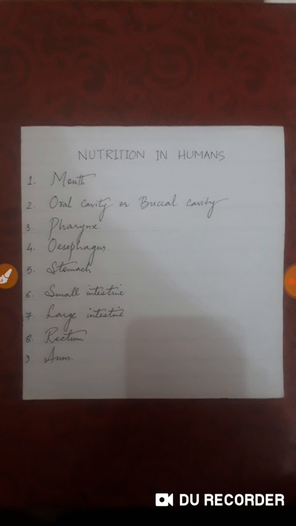And this esophagus is present in the thoracic cavity. The body has been divided into two cavities. One is the thoracic cavity, another is the abdominal cavity. In the thoracic cavity there are lungs, there is the heart, and this esophagus is there. Then there is the abdominal cavity. In the abdominal cavity there is the stomach, there are small intestines, large intestines, pancreas, liver, etc. Fine. After the esophagus, there is the stomach.